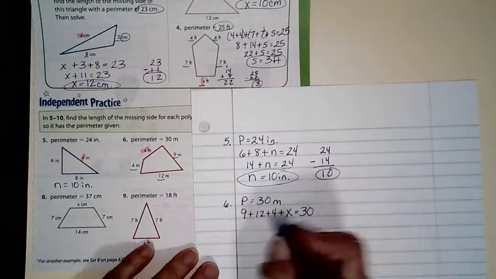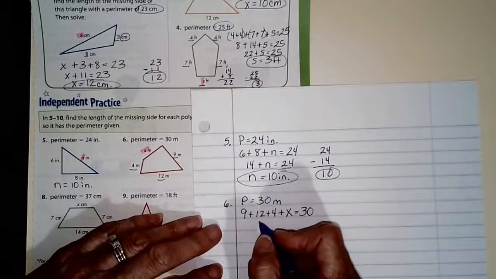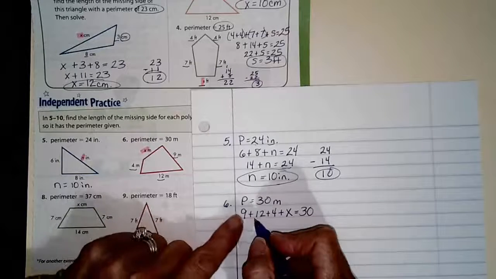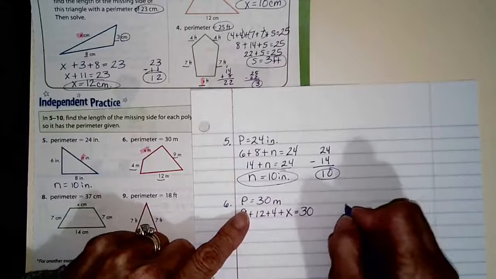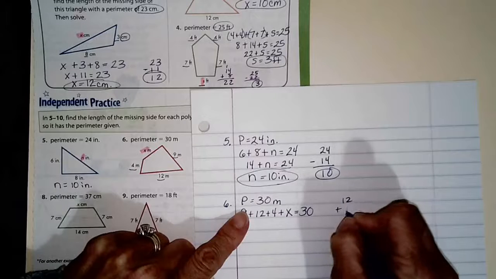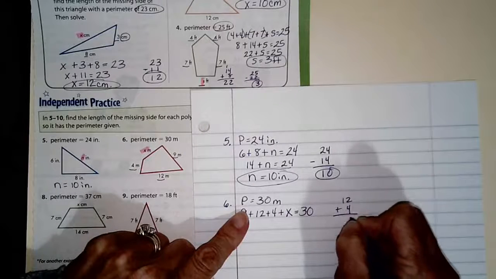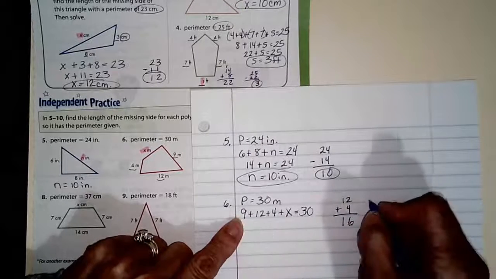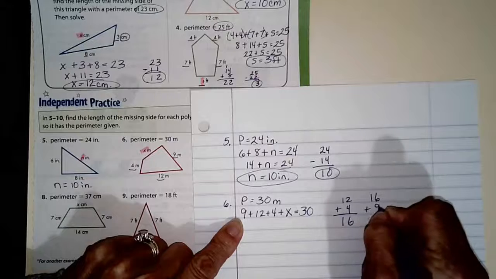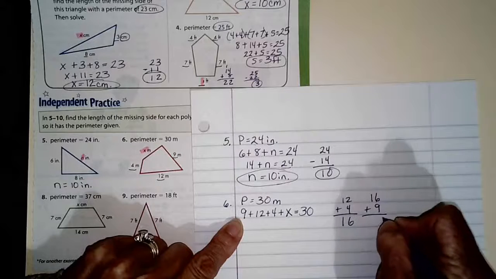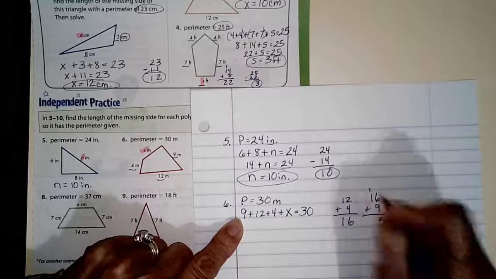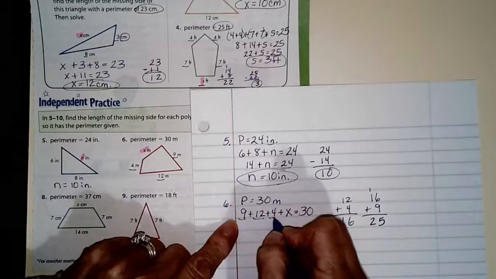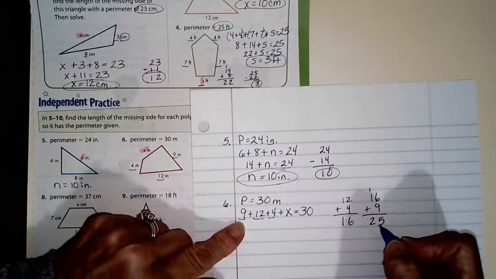It's the perimeter. So I'm going to add together 9 plus 12 plus 4. Well, I think I'm going to add my 12 plus 4 first. 12 plus 4. 2 plus 4 is 6. 1 plus 0 is 1. That's 16. And then I still have to add my 9. 16 plus 9. 6 plus 9 is 15. 5 in the 1s, a 1 in the 10s. 1 plus 1 is 2. So I know that the total so far is 25 meters.